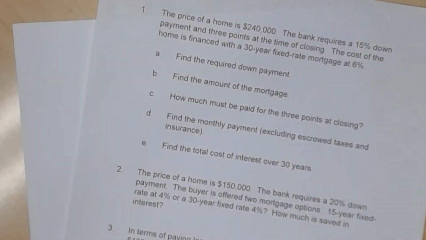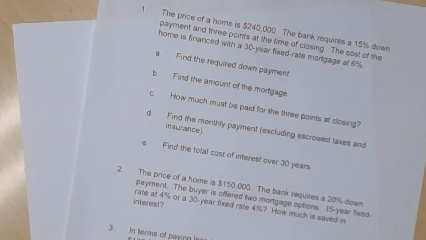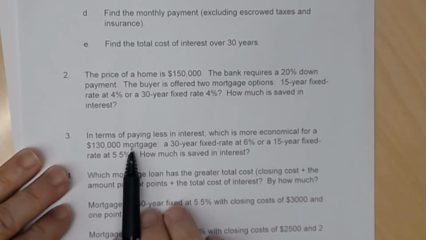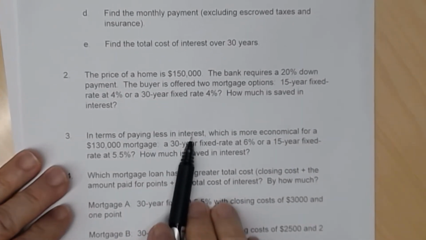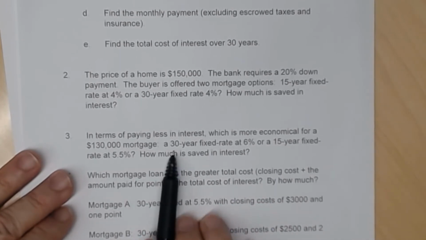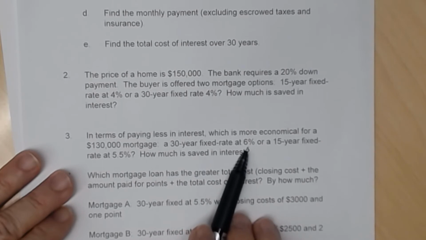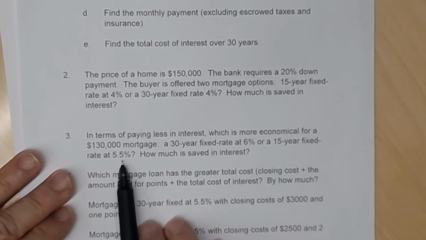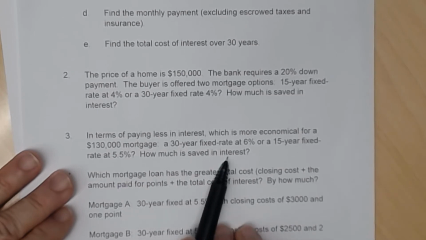Number 3. So in number 3, it says, in terms of paying less in interest, which is more economical for a $130,000 mortgage? A 30-year fixed rate at 6% or a 15-year fixed rate at 5.5%? And how much is saved in interest?